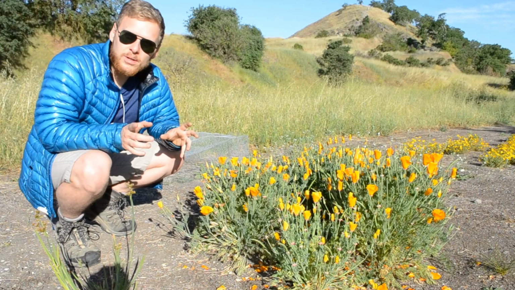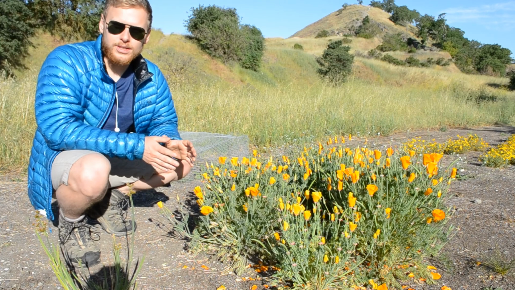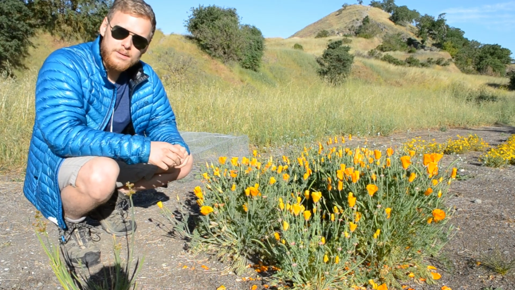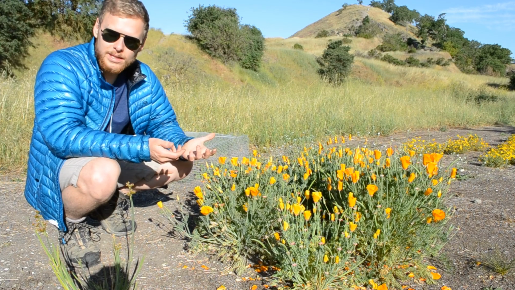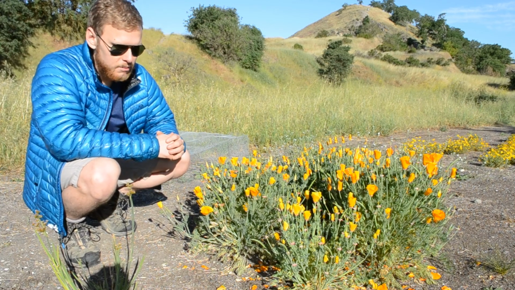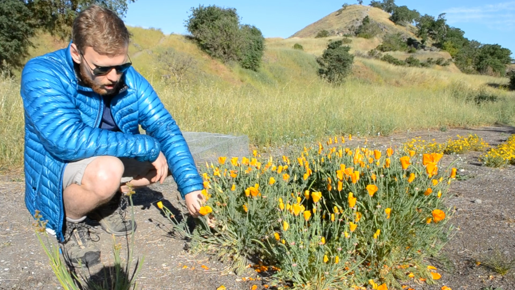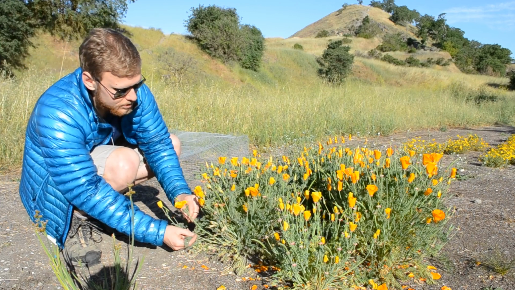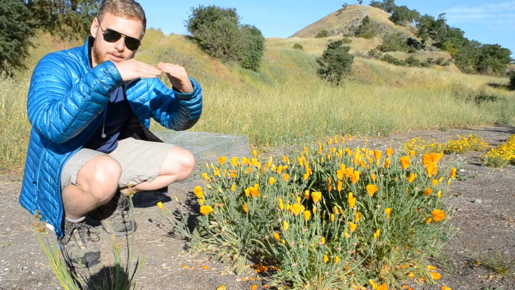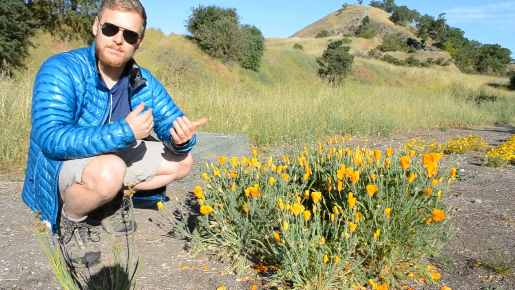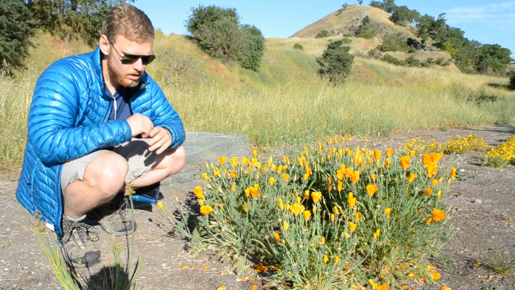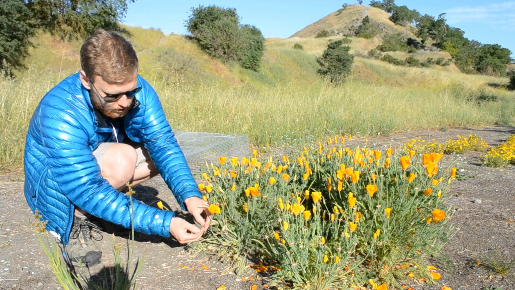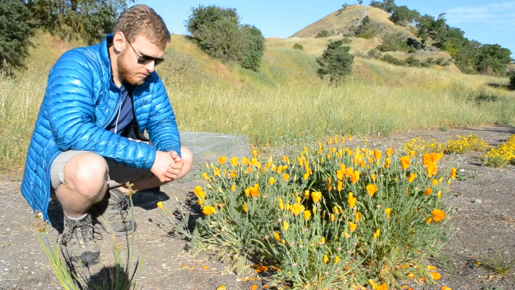Right here is a plant you probably recognize as the California golden poppy, our state flower. Being a poppy, it's part of the family Papaveraceae, or the poppy family. Some of the things that can help you identify a poppy are going to be alternate leaves, which means the leaves don't actually match up right across the stem. They're going to be just a little bit offset, in some cases really offset. Most poppies, too, are going to have leaves that branch out quite a lot, like this.